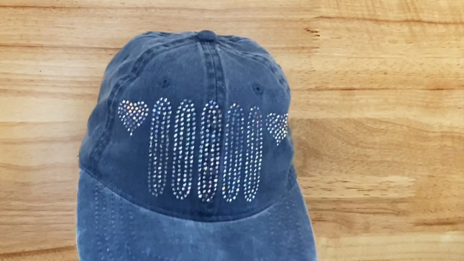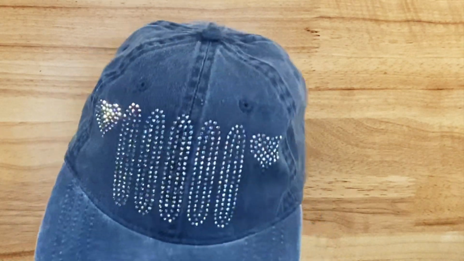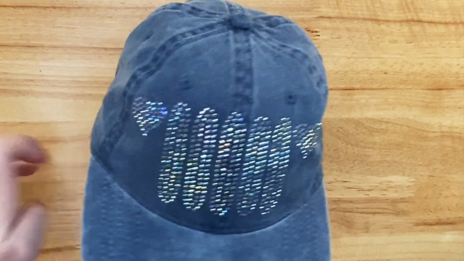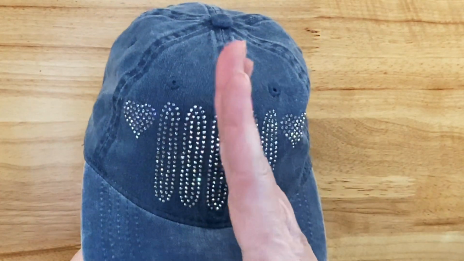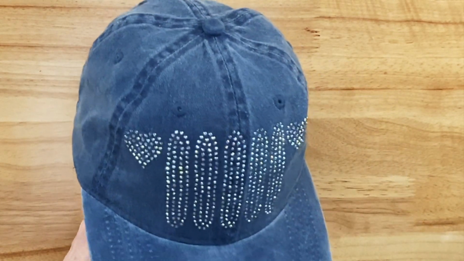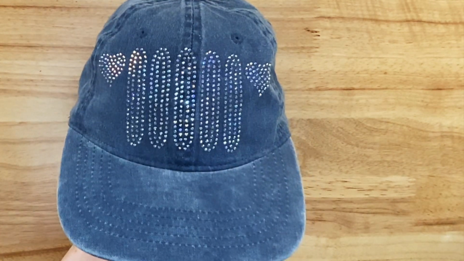So here's my new hat for the weekend. I think it's cute. Now, not everybody is going to understand what that design is, but I will. Also, you can see I got a little bit angled. This isn't straight on the seam, but that's okay. This is for me, and I love it.